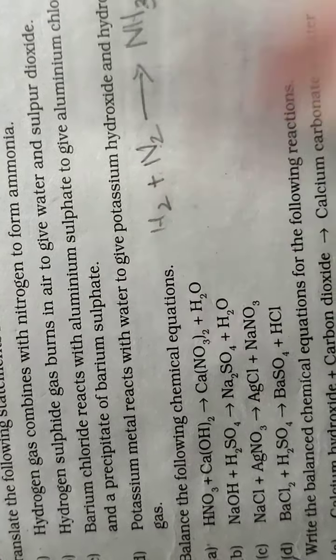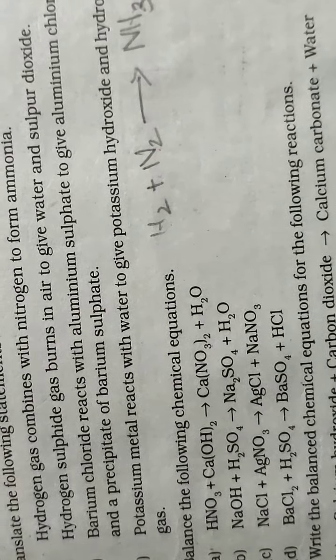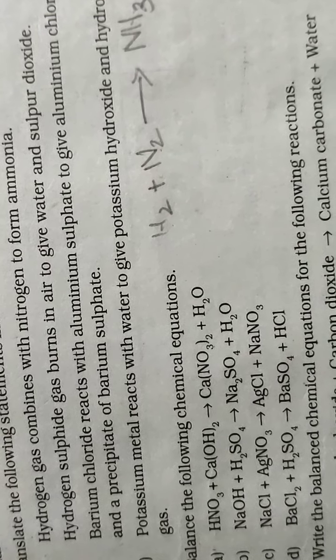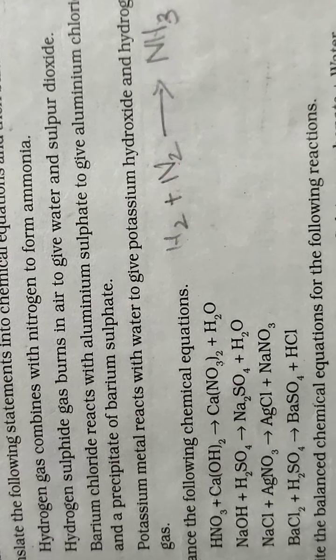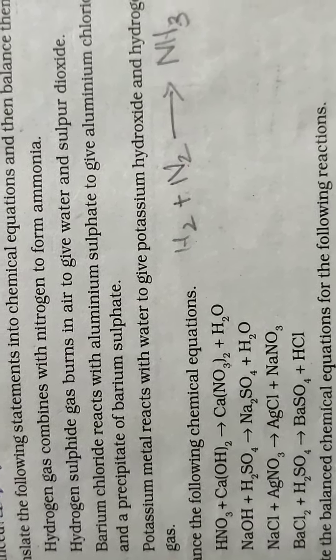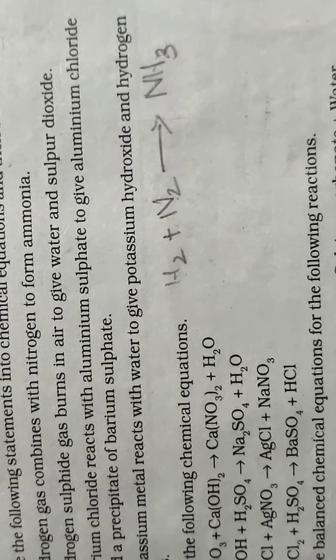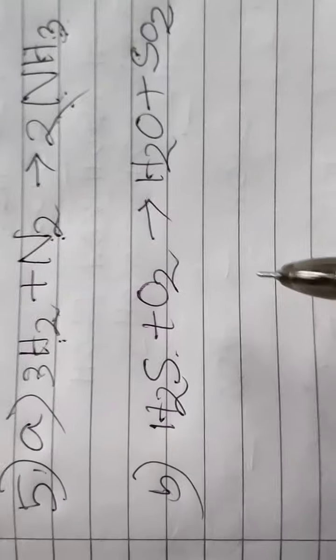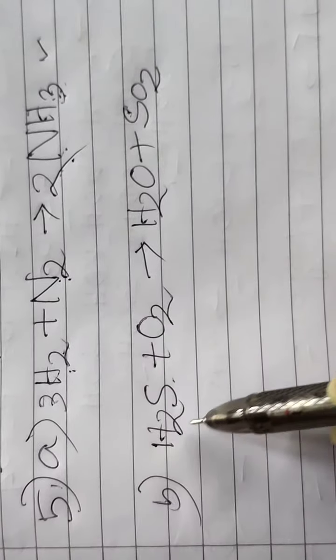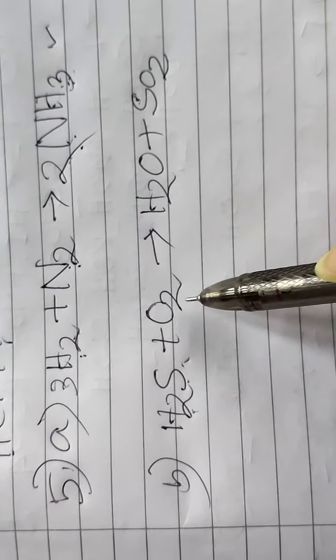Again, burn in air. Burn in air means oxygen O2, and it will give water and sulfur dioxide. The symbol for water is H2O, and sulfur dioxide is SO2. So the symbol for hydrogen sulfide is H2S, and this is O2.